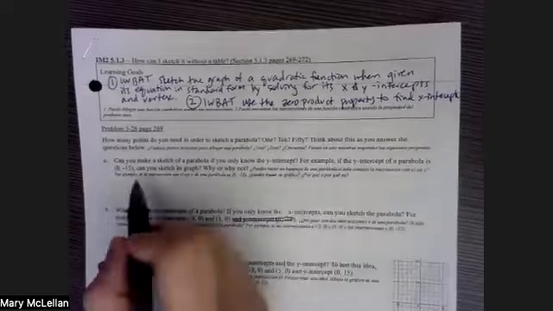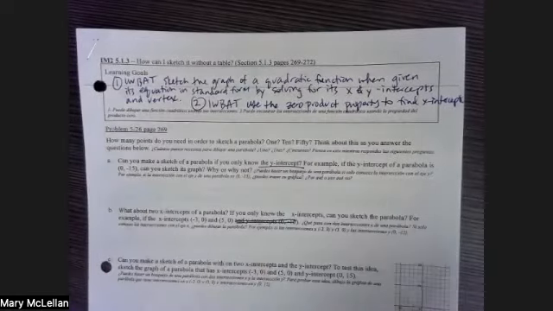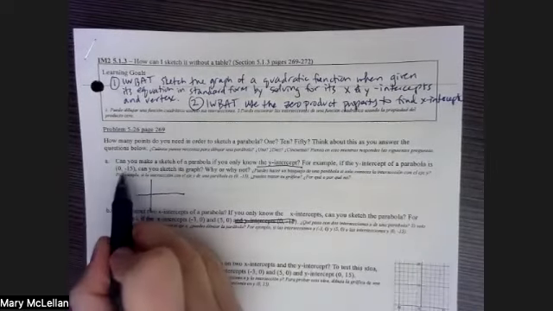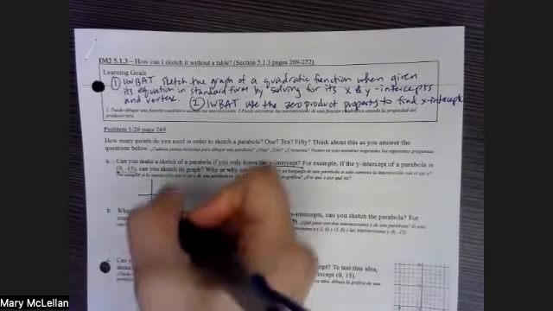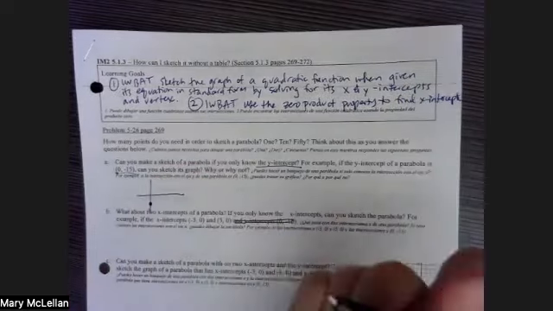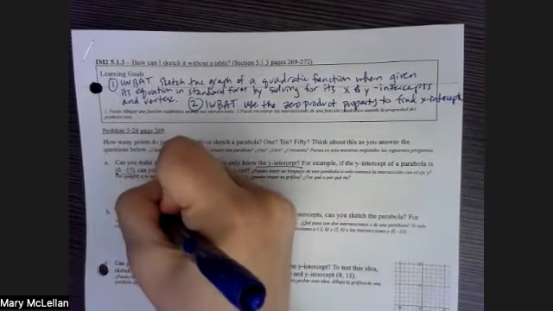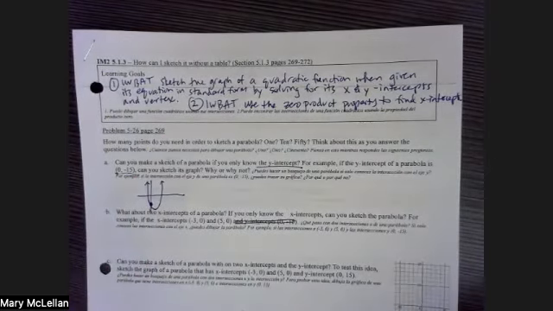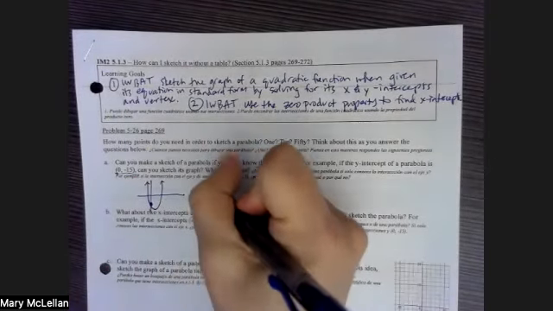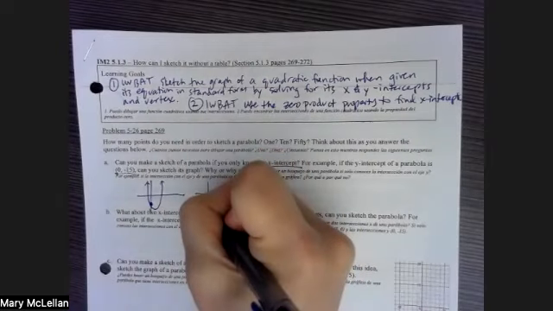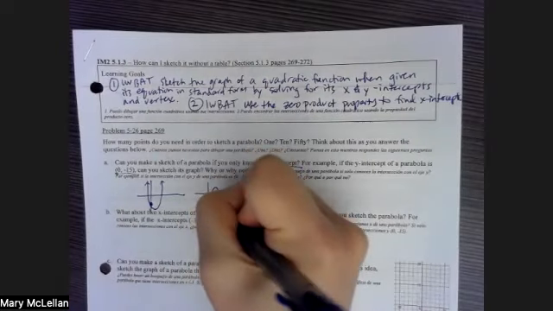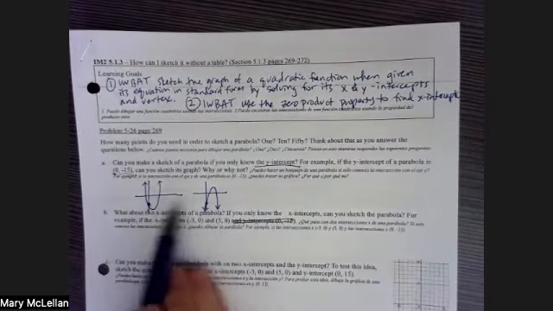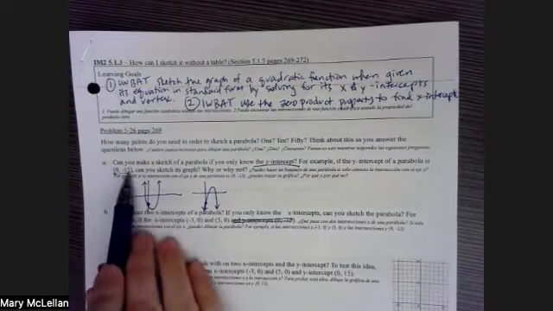Okay, first we're going to see if all we need is the y-intercept. Let's do a little investigation. For example, let's take the y-intercept, (0, -15). Okay, I can draw a parabola through there. Is that enough? It's enough if that's the only possible parabola. But as you can see, there's more than one possible parabola that would go through that y-intercept.